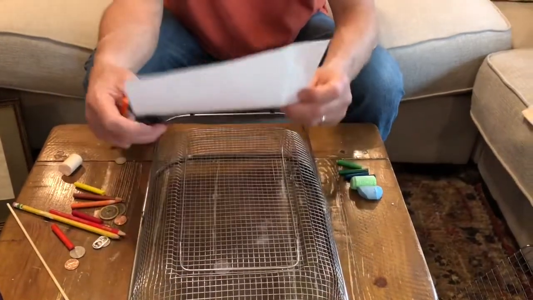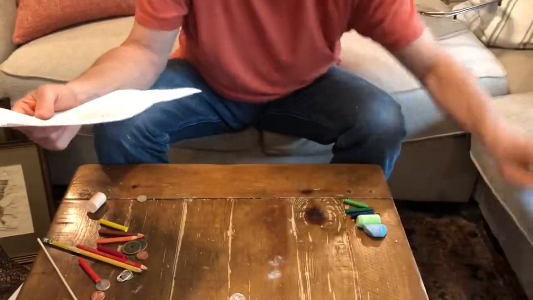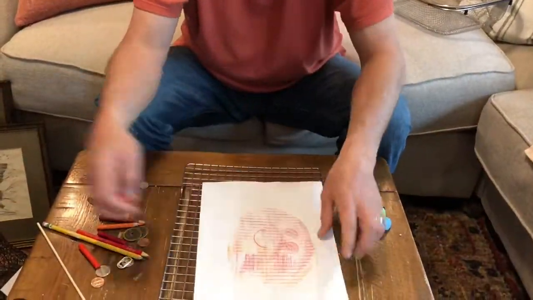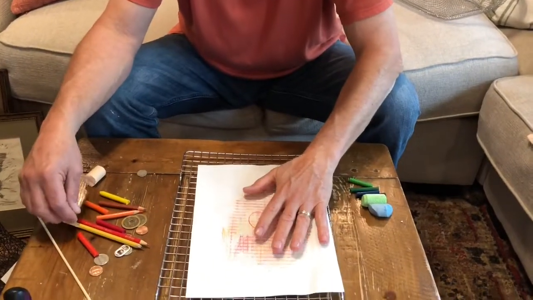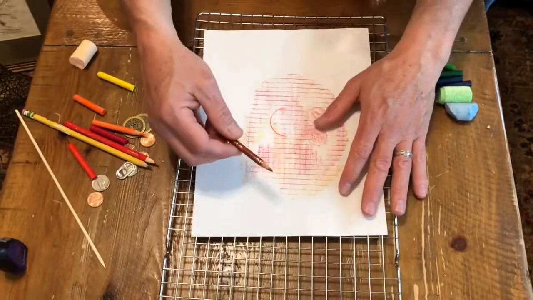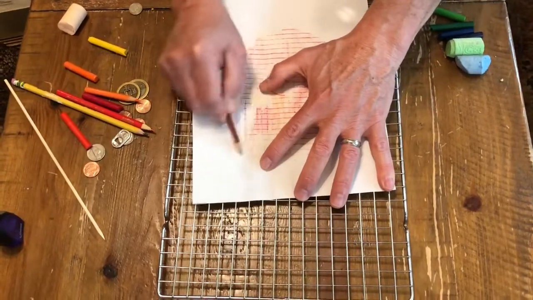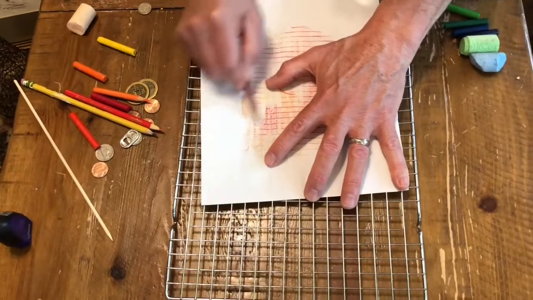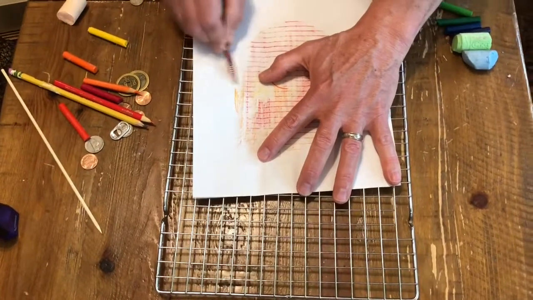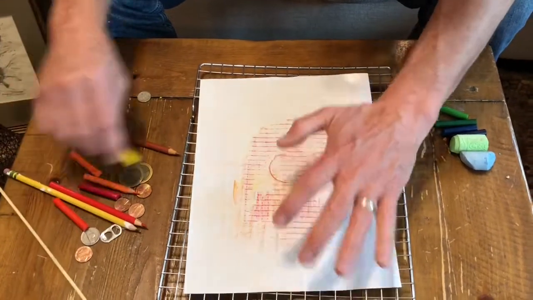And now I'm gonna move to my bigger cookie sheet like this. And I'm gonna take, let's see. I'm gonna say brown today is a warm color. So I'm just gonna go just across like this, and it's making some music too, but I'm gonna go maybe with a little of this yellow again.